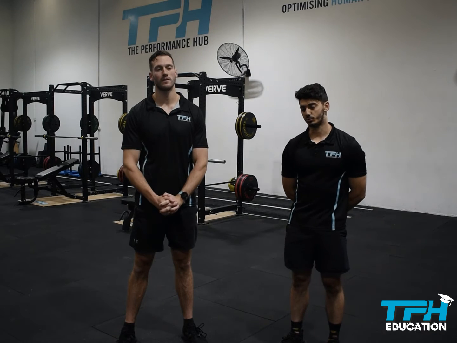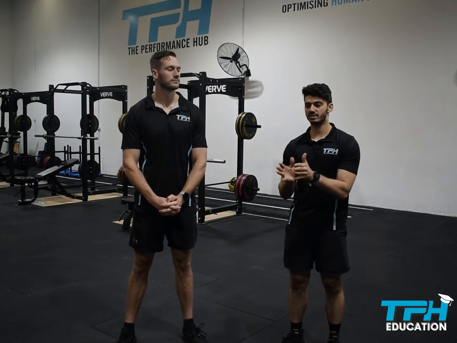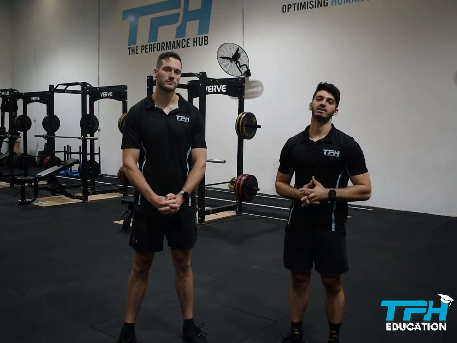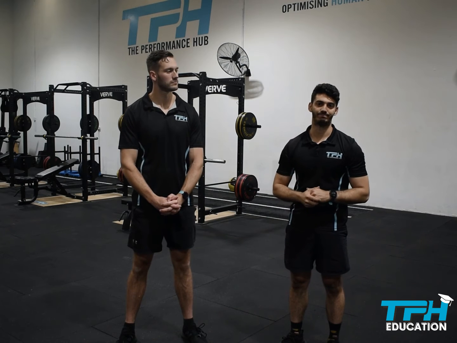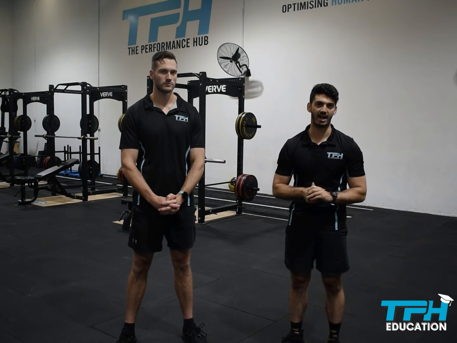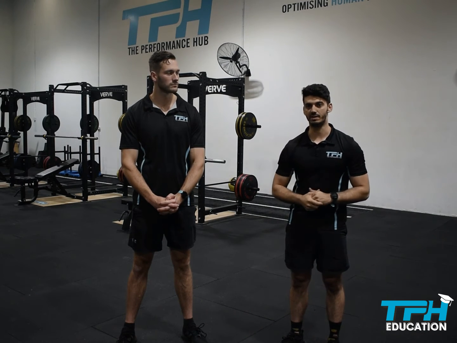Like we said in the module, exactly like Max has touched on, the screen is essentially just a filter. It tells us that something not quite right is happening, but it doesn't tell us who the culprit is or where that pain or dysfunctional movement pattern's coming from. So we'll have to dig a little bit deeper with these assessments.